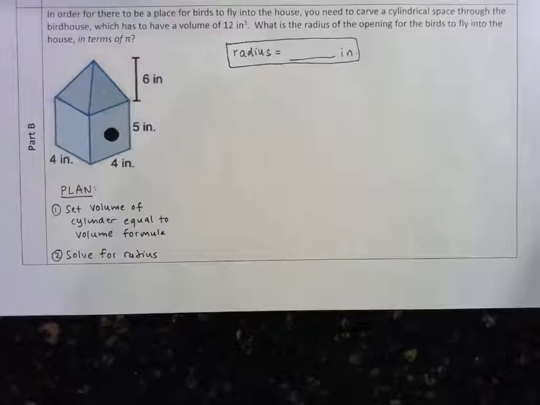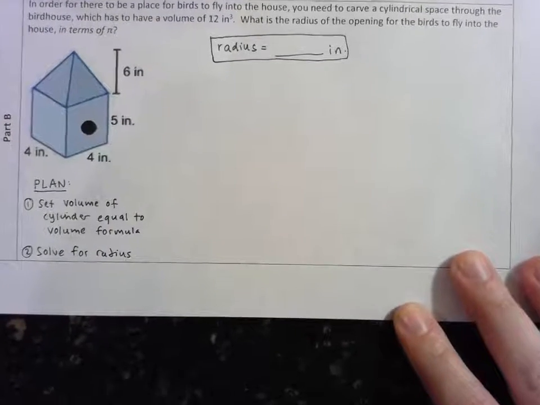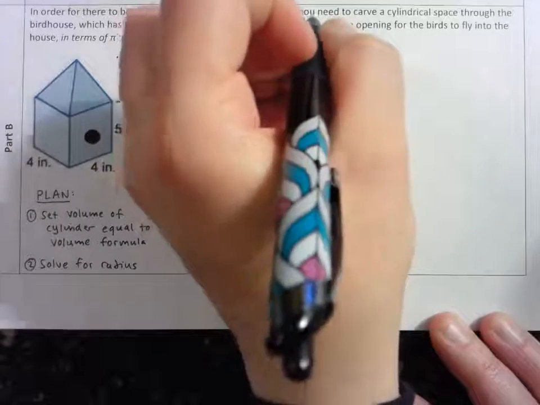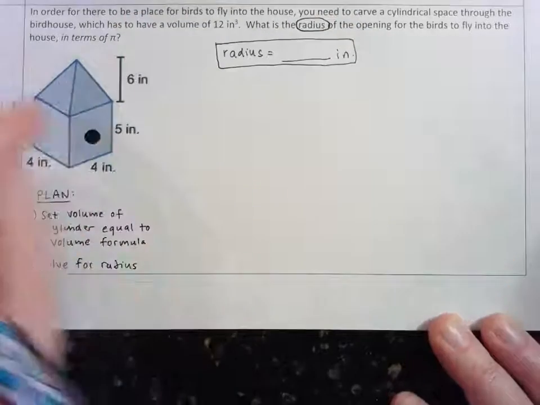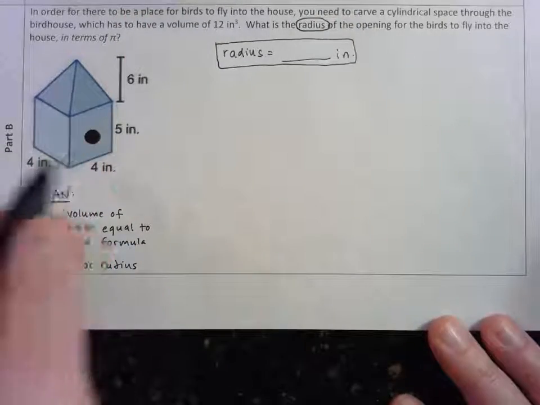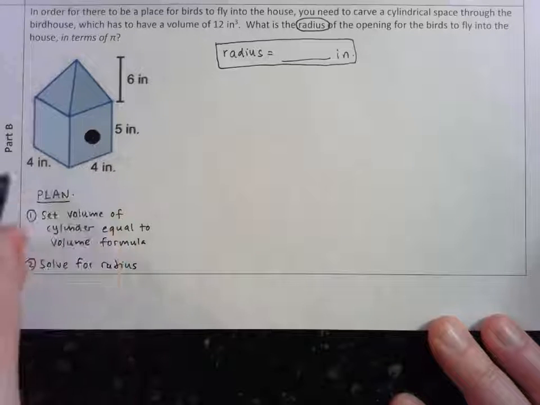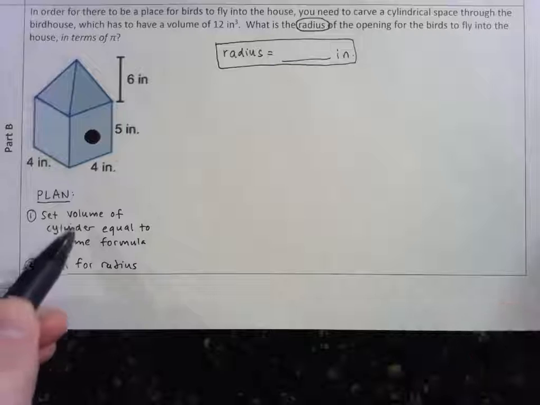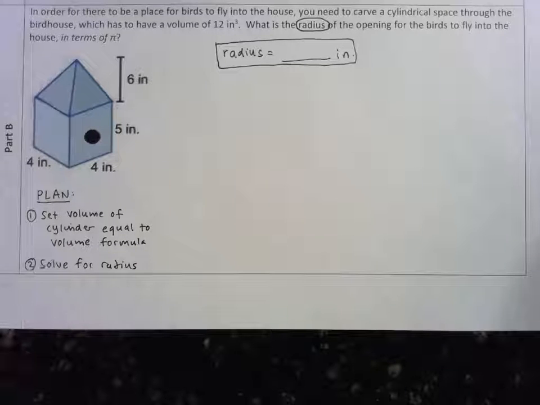Here's the plan that I came up with. I noticed that I was looking for the radius of the opening for the birds to fly into the house. So here's my birdhouse, here's the opening. I'm looking for this radius right here. In order to do that, I'm going to set the volume of this cylinder equal to the volume formula, and then I'm going to solve in reverse for the radius.